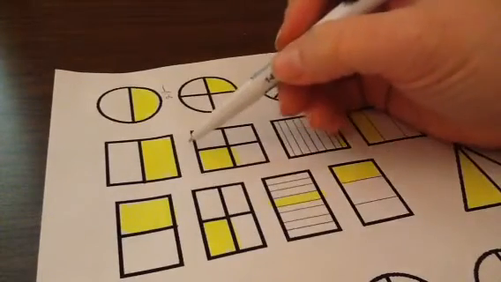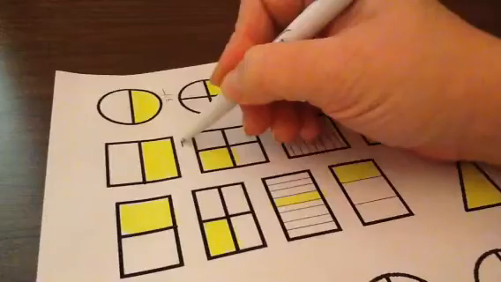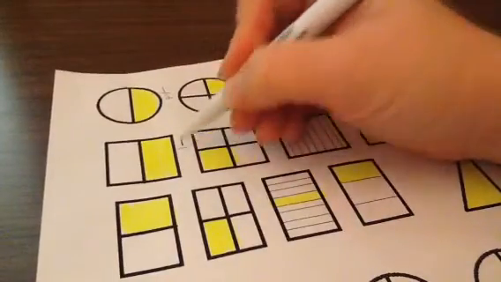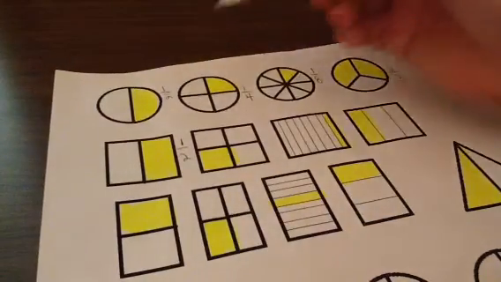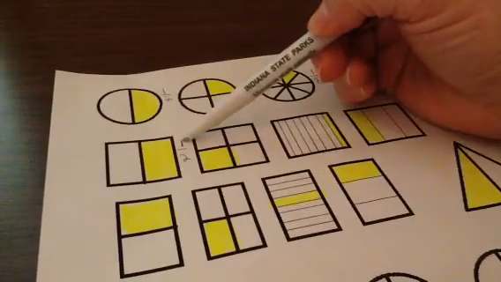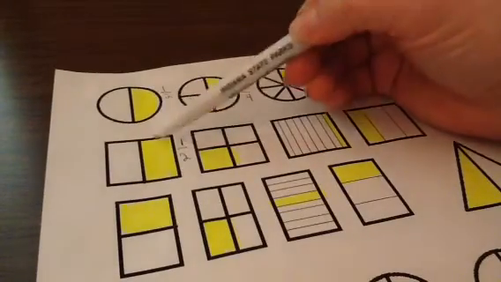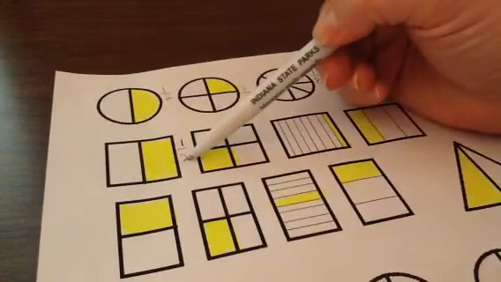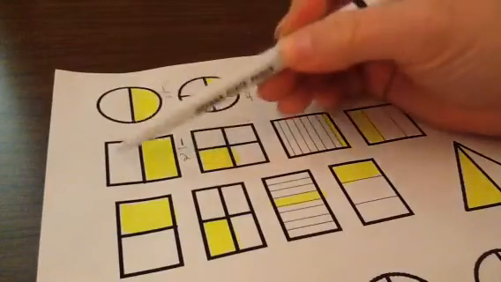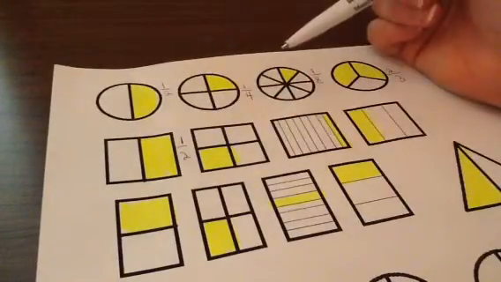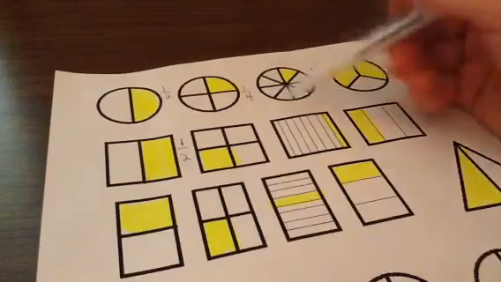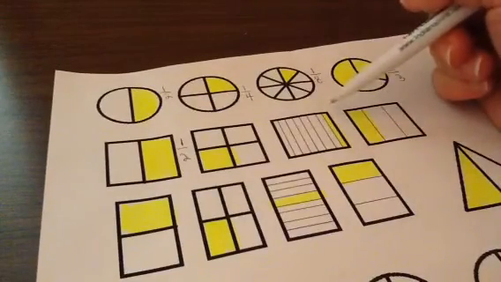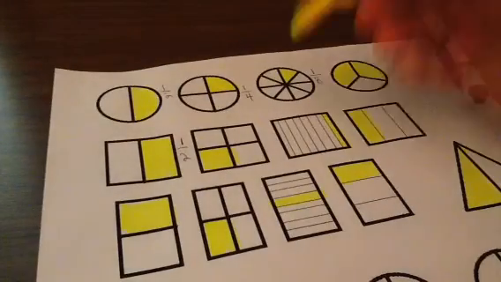Right here, there is 1 piece out of 2 that are shaded. So again, the numerator is the shaded part, and the denominator is the whole, broken up into whole pieces. Now this one you can't see very well, but I'm going to go ahead and shade in another one.